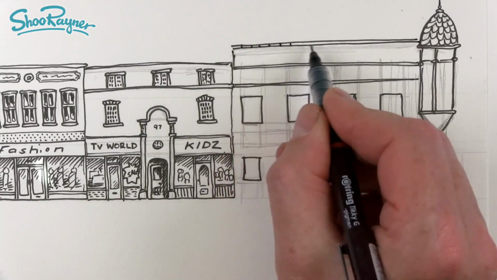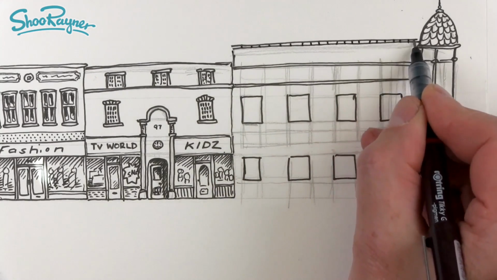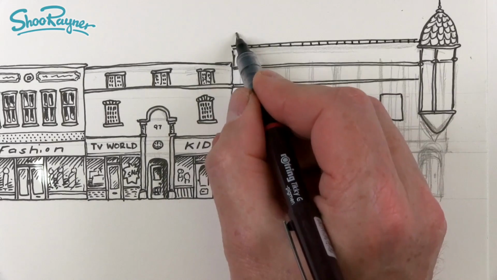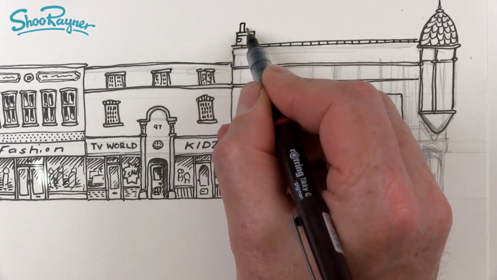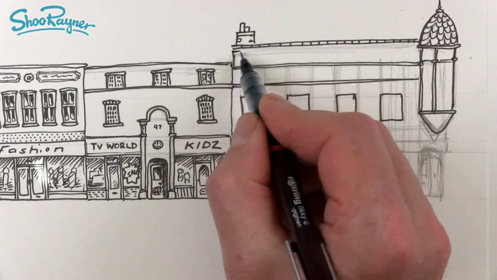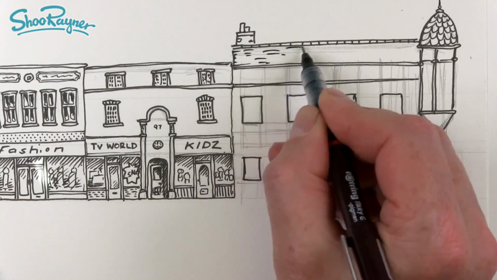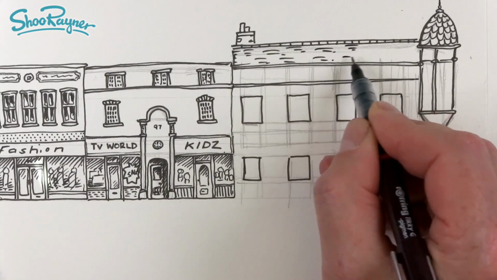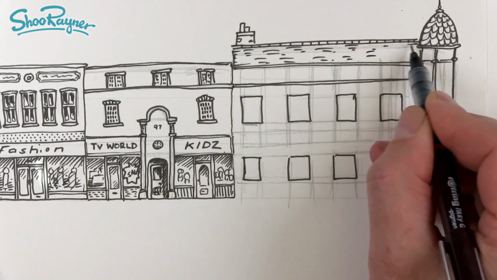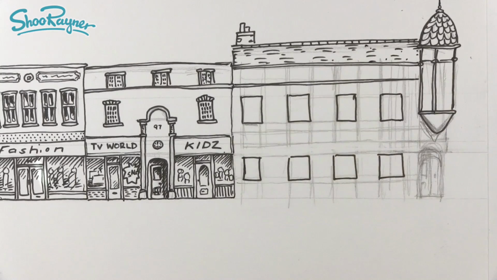So I can put these little lines here across. So these are ridge tiles going the way across the roof, and there might even be a chimney sticking up maybe on the other side. And here we want to do tiles, and tiles are horrible things to draw, so I'm just kind of drawing a suspicion, a mere suspicion of tiles like that.